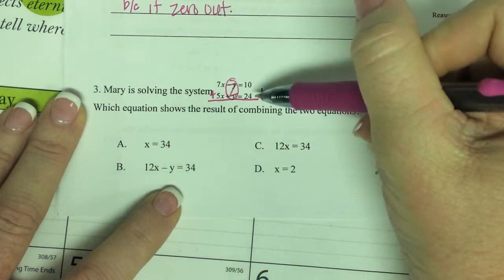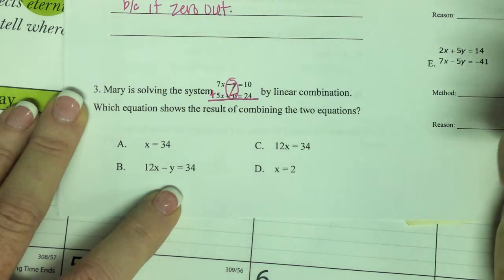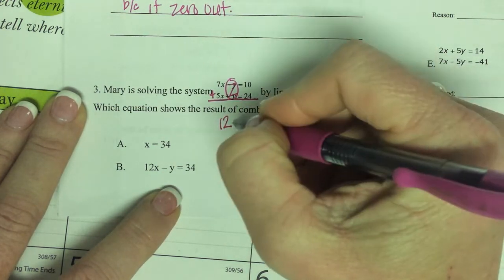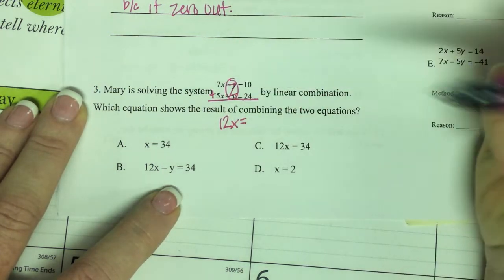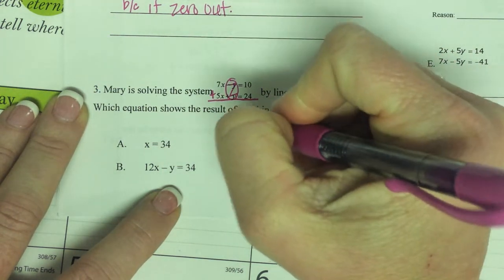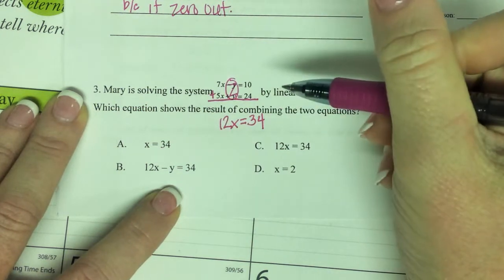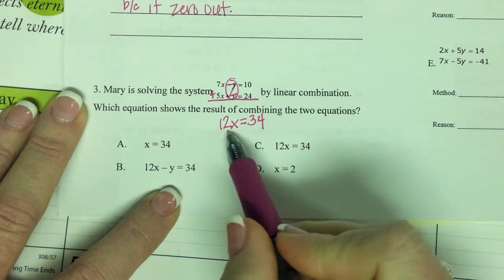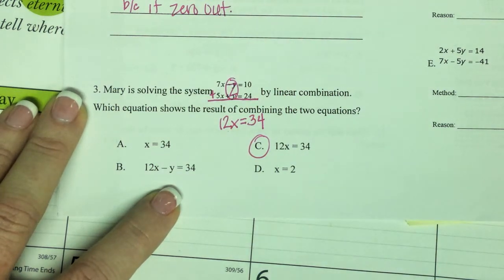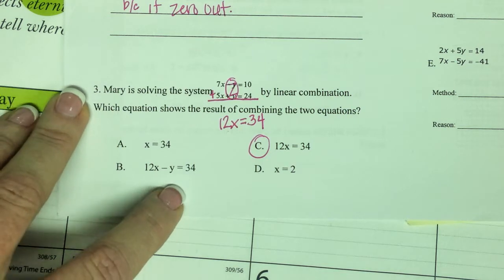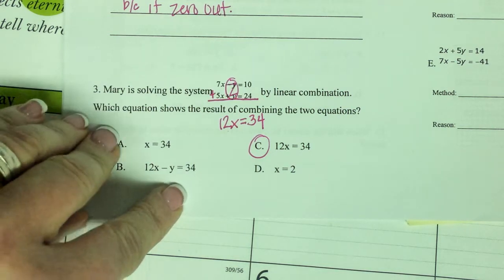So now when I add the rest of this, what's 7x plus 5x? 12x, right? And that's going to equal, what's 10 plus 24? 34. So now that I have them combined, this would be my answer, right? So it's going to be C. All right, are we ready for the next one?